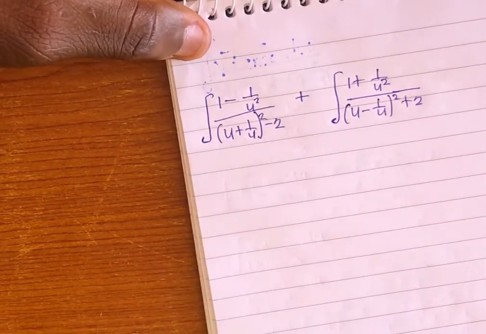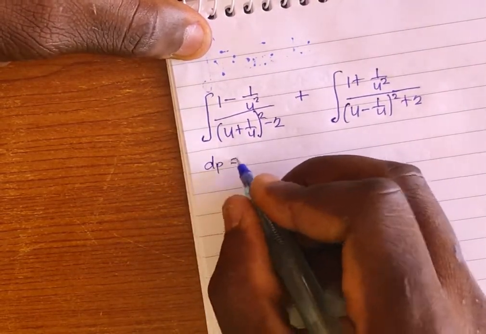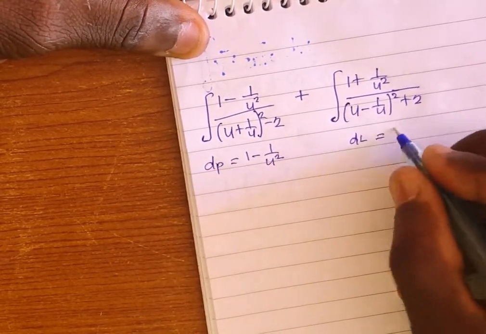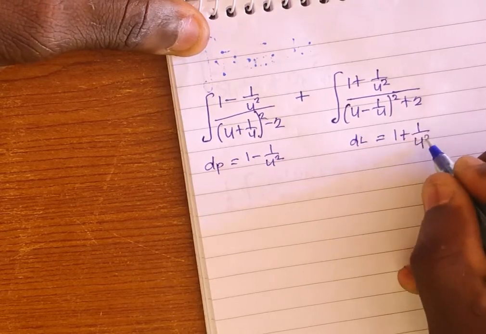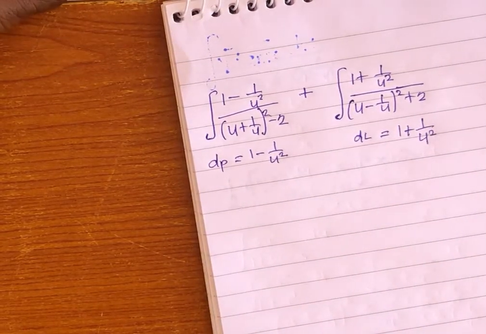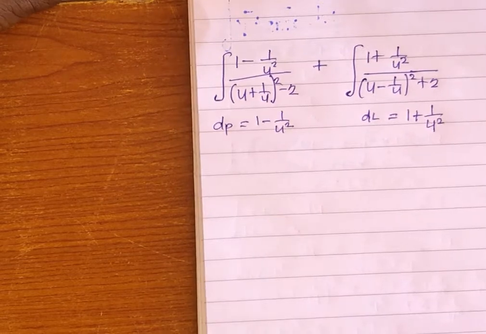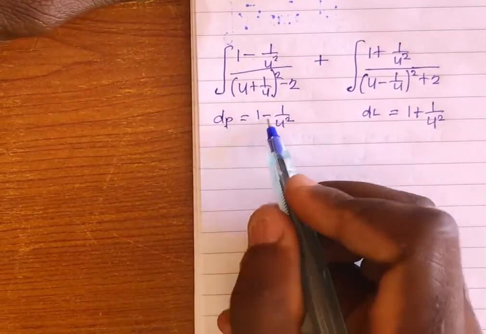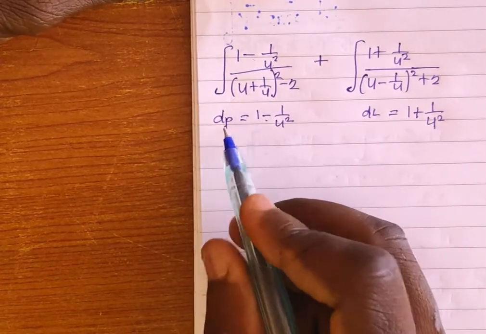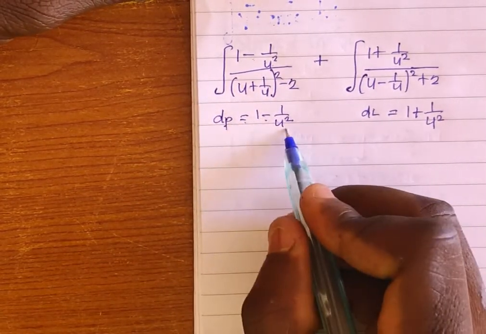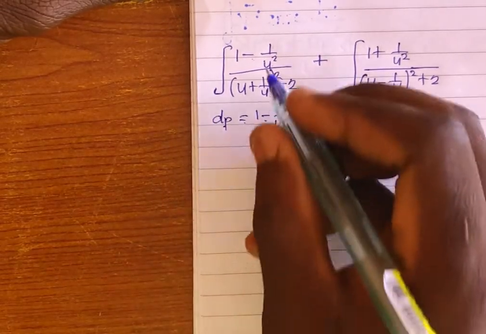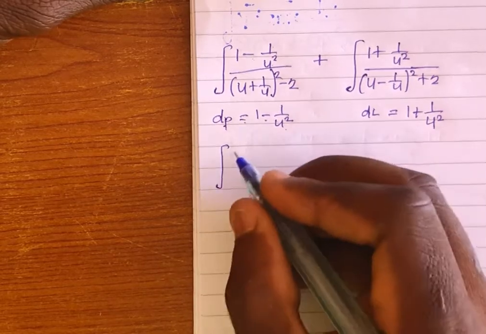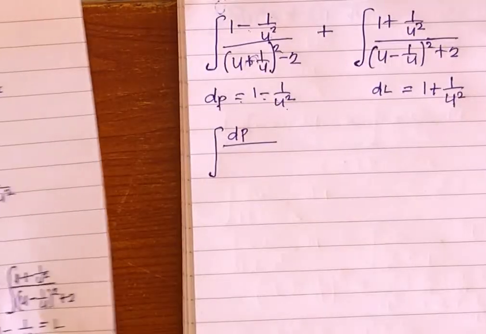So I'm having my dp to be 1 minus 1 over u square and my dl to be 1 plus 1 over u square. Wow. If you take a look at this very well, on top we're having 1 minus 1 over u square. Here, it's still the same thing as my dp. My dp is equal to 1 minus 1 over u square. Here, I can change it. I can represent everything here as integral of dp over.